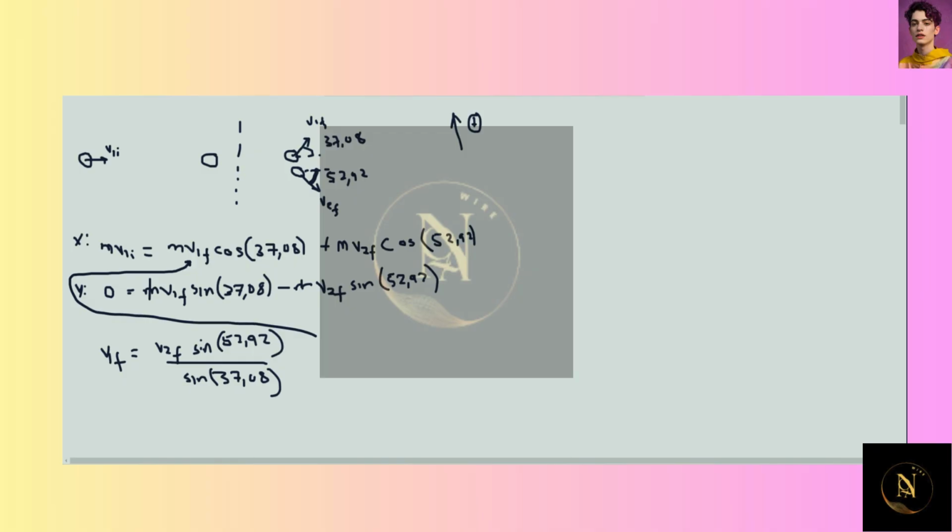To maintain accuracy in this problem, it's a good idea to keep the sines as sines and the cosines as cosines, and calculate them directly at the end in your calculator to make the answer as close to the actual answer as possible. We know the initial velocity is 5 meters per second.